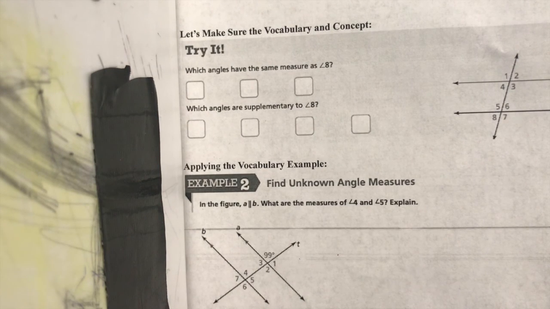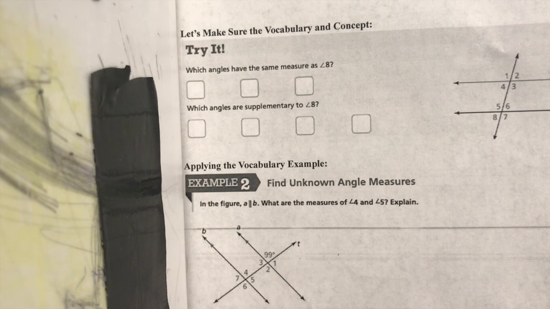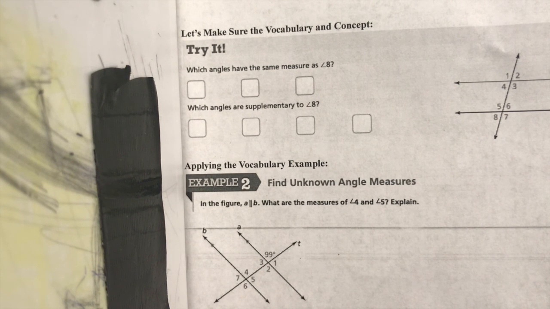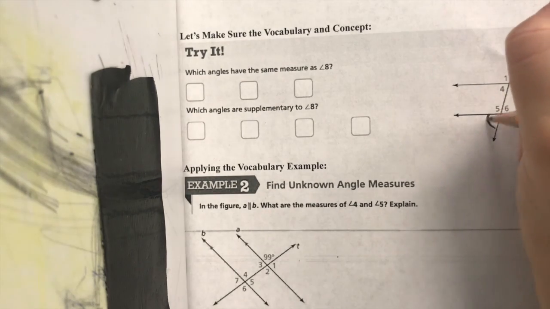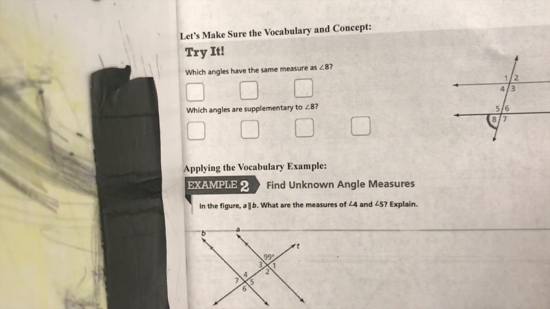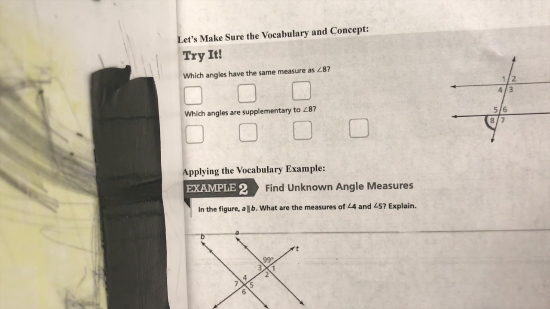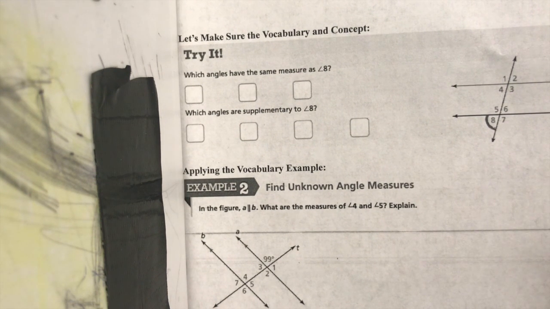All right, so here's our first kind of example try-it combination. I want to make sure you understand the vocabulary and the concept. Which angles have the same measure as angle 8? So angle 8 is right here. Okay, which is going to have the same measure. So we don't know what number it is, but you could make one up. We could say the measure of angle 8 was 40. What other ones are going to be 40? So go ahead and give that a try.